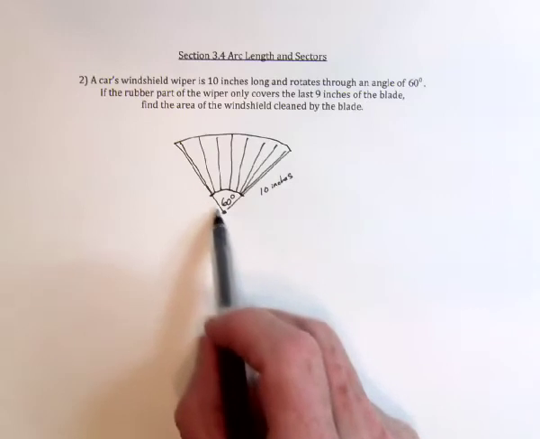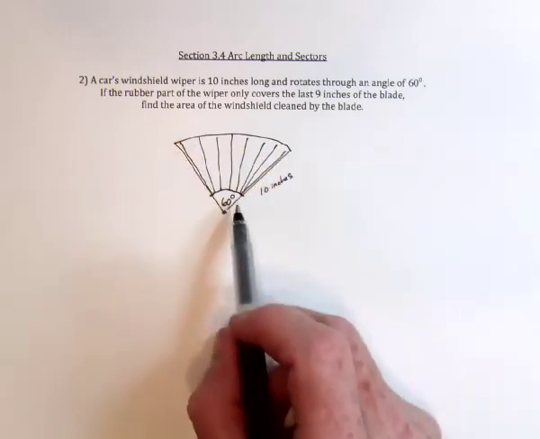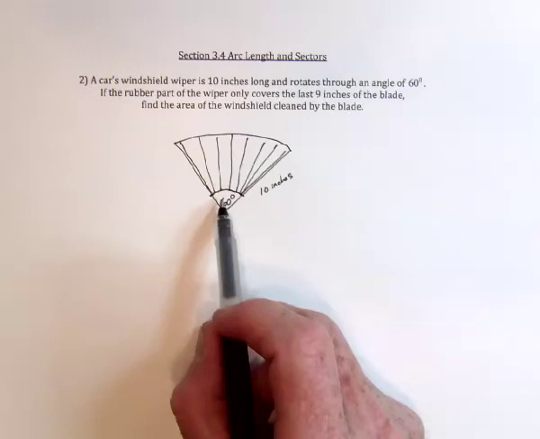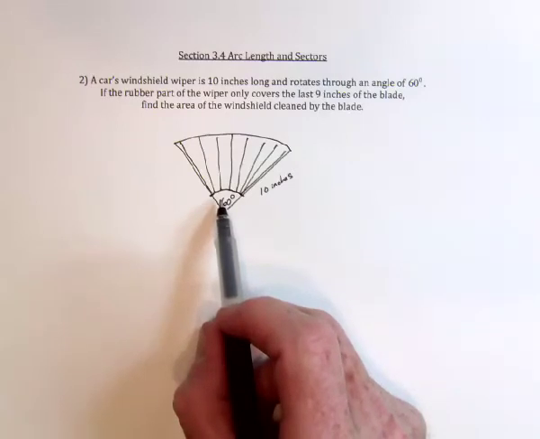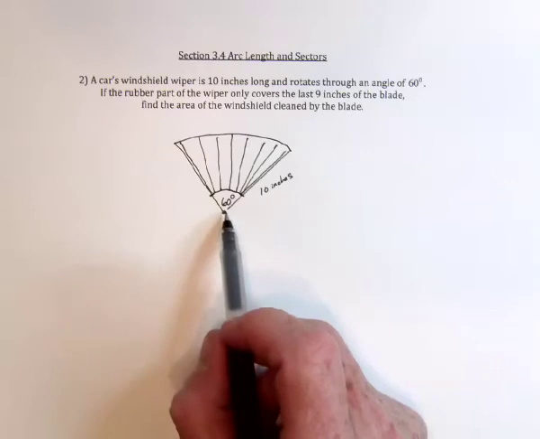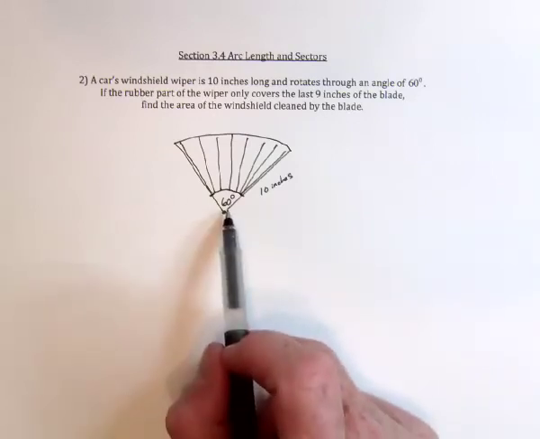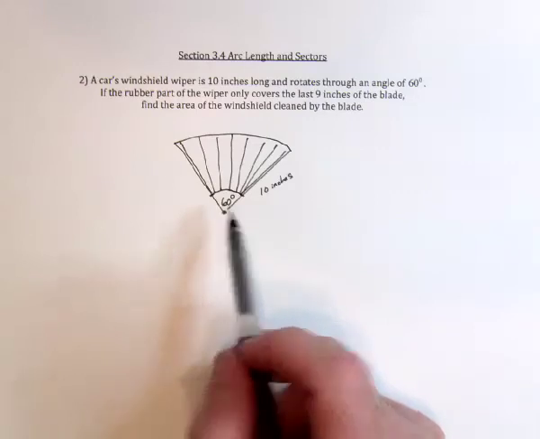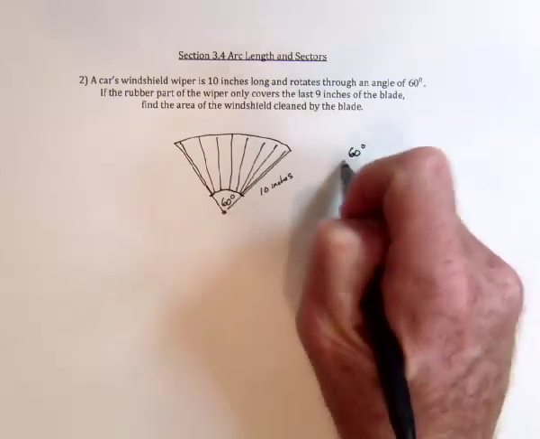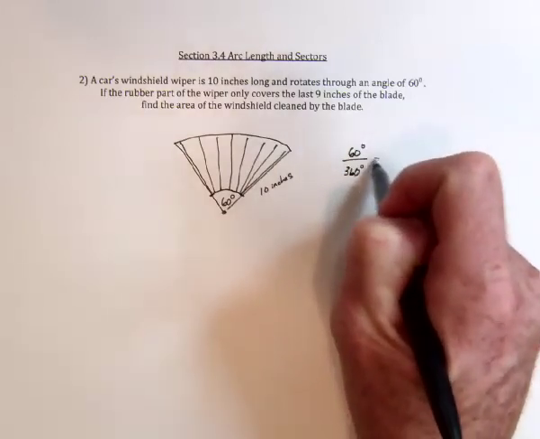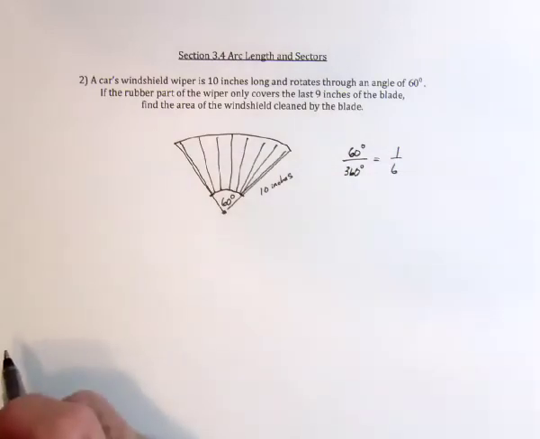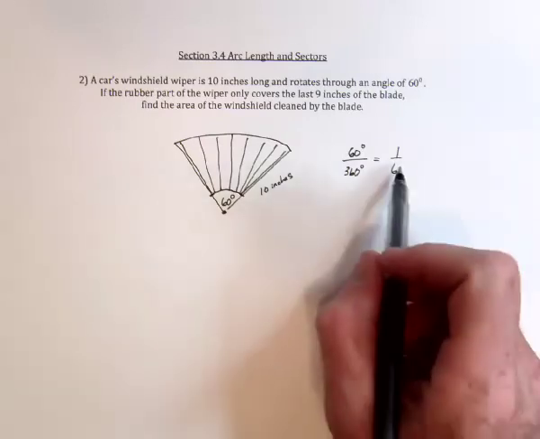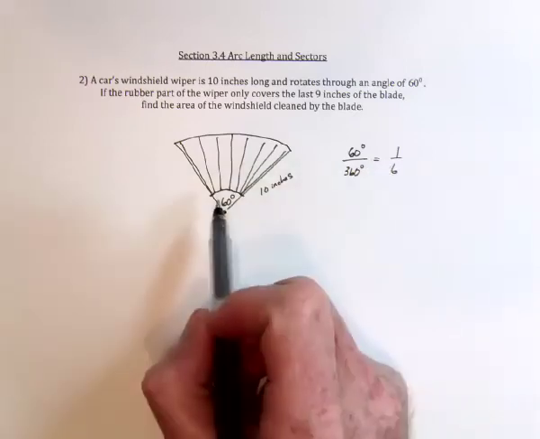Well, what we can do is, for this whole thing, we could find the area, and then for the blank part, we could find the area, and then just subtract the two. Well, I look at this as a sector, but I also look at it as a fraction of a circle. So if 60 degrees is the angle, and there's 360 total, that means that it's basically 1/6 of a circle. So if I use the formula pi r squared for a circle, and then take 1/6 of that, that'll give me these areas that I'm talking about.